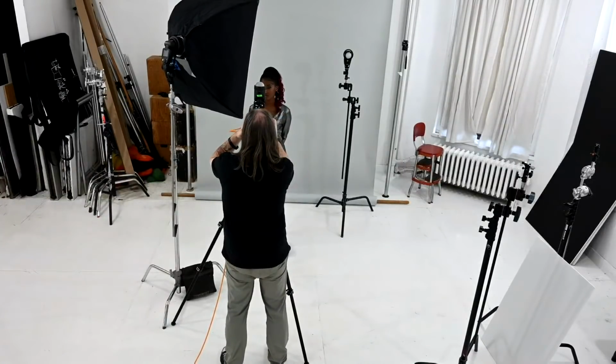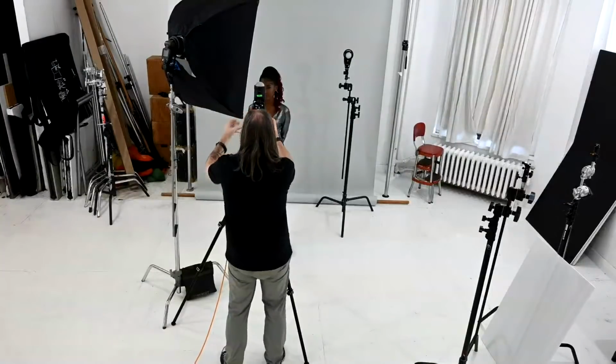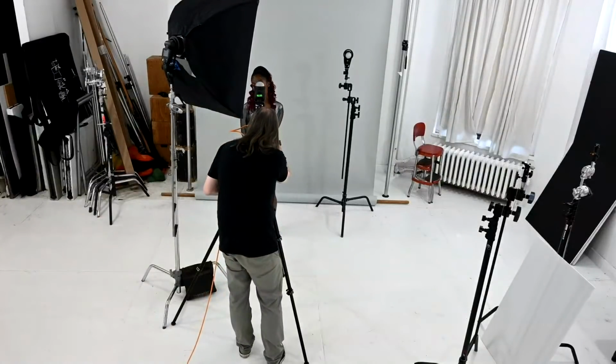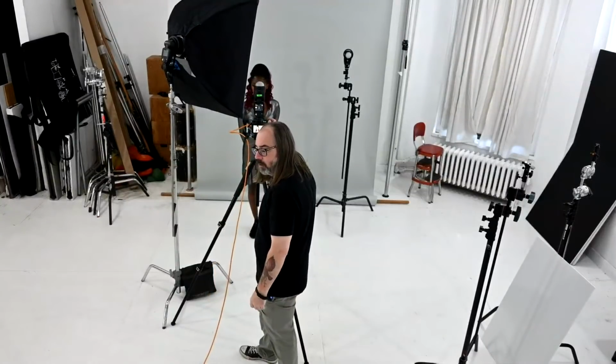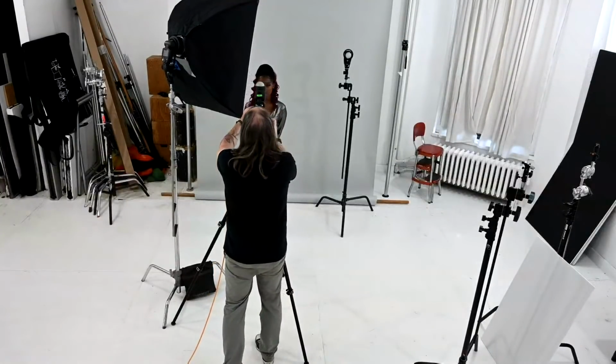Okay, turning off B as well. So that should just fire that one. Yep, okay. So we're in TTL. This is going to be just a really harsh light from the back. Let's just see what it looks like. Oh, nice, okay, good. And then we're going to turn C back on.